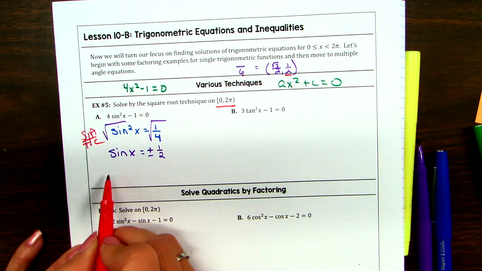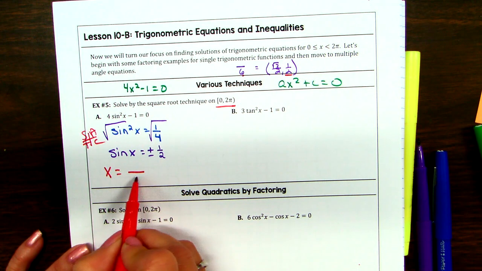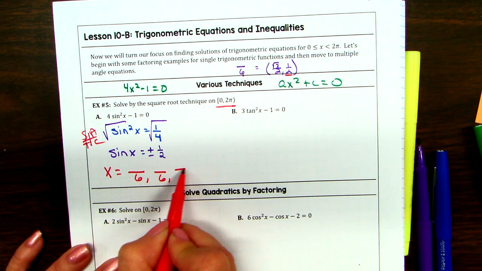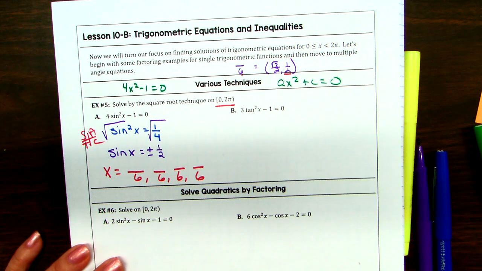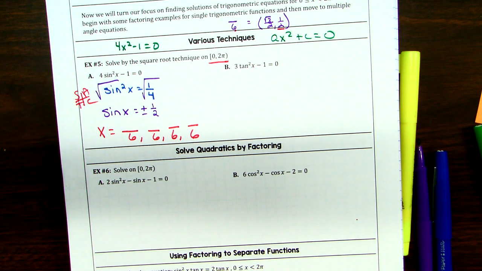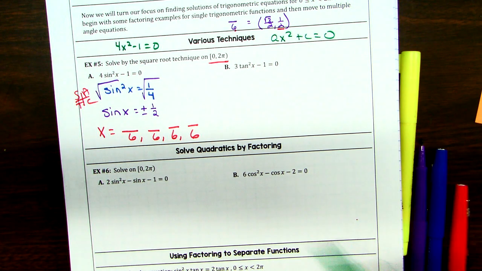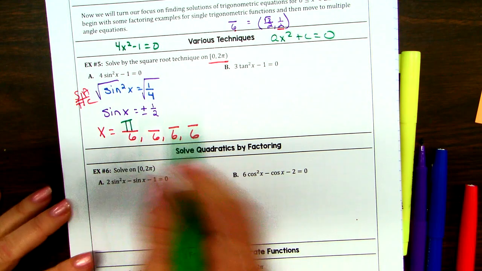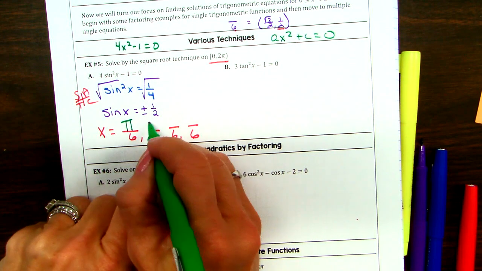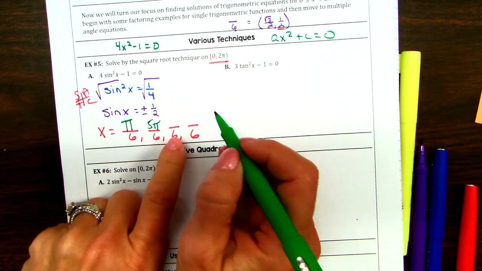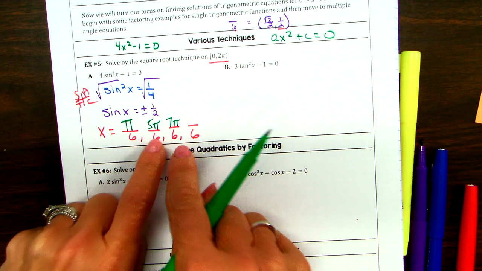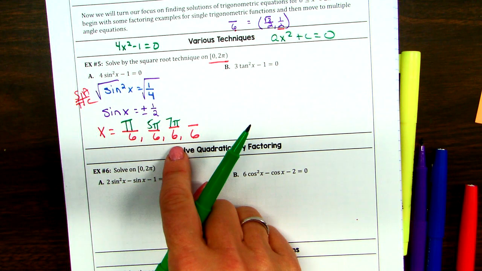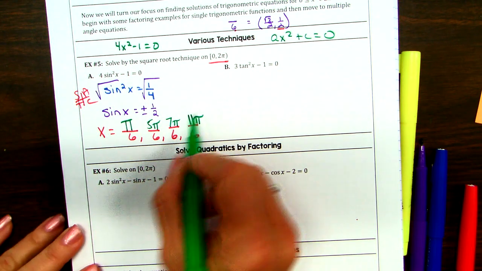So these square root problems are kind of nice because you just take all of the same denominators, all 4 denominators of 6, the 2 positive and the 2 negative. So I just go right around the unit circle. Quadrant 1 is just pi over 6. Quadrant 2, I subtract 1. Quadrant 3, I add 1 to my numerator. And that's 5, 7, 11.